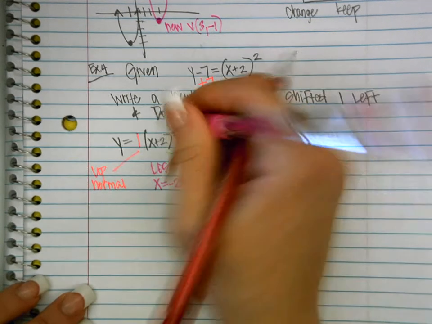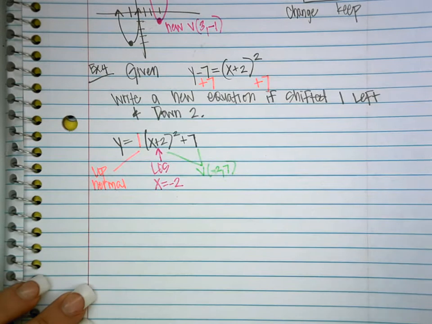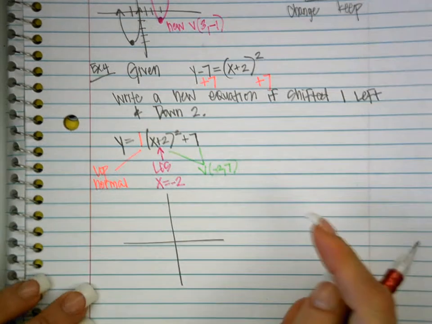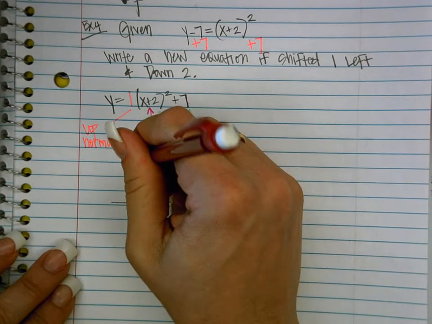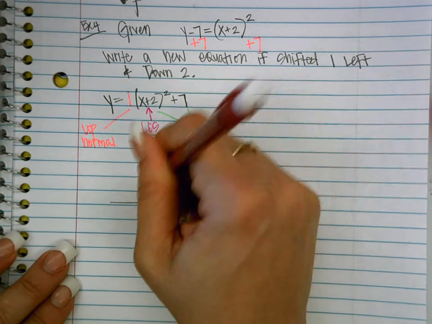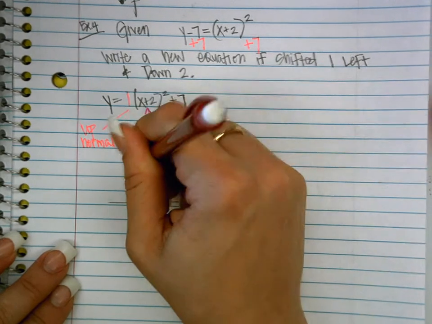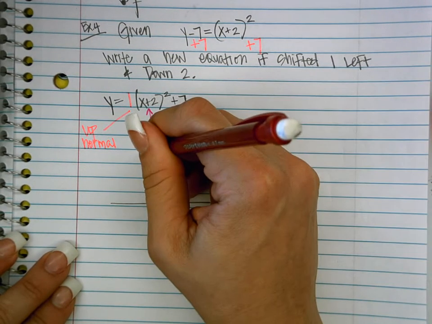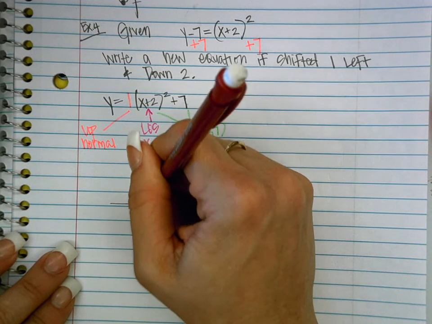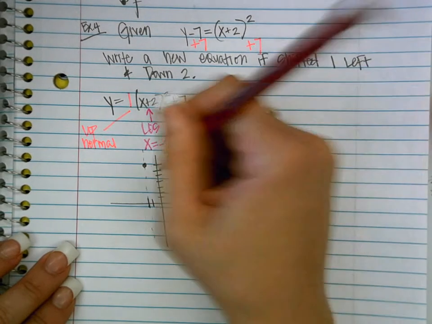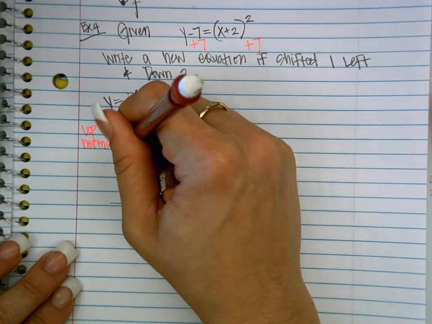So first thing you want to do is draw your original parabola. Okay, so draw where we're starting. So our line of symmetry is that x equals -2. My vertex is -2 up 7. So -2, 7. Okay, and is this facing up or down? Is this opening up or down? We said it's opening up and it's relatively normal size. Okay, so not super wide, not super skinny.